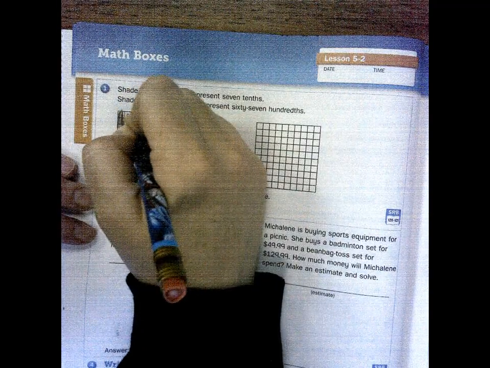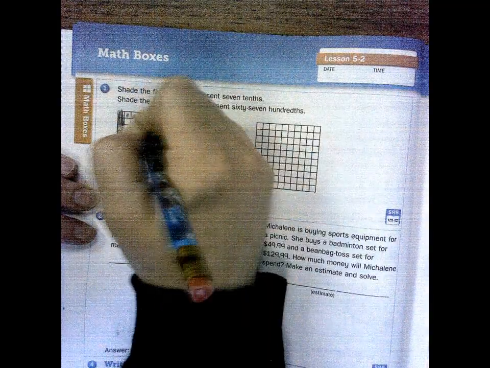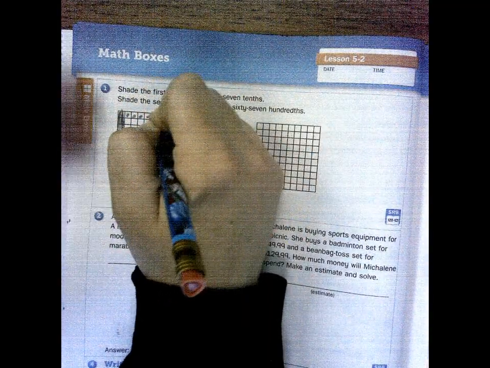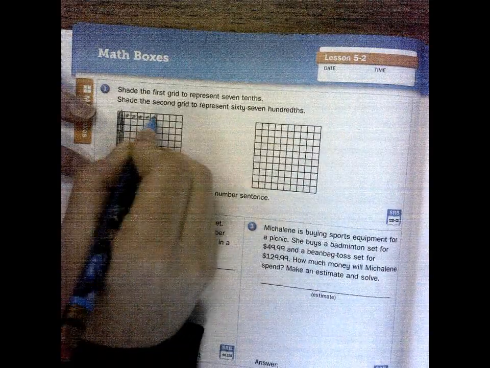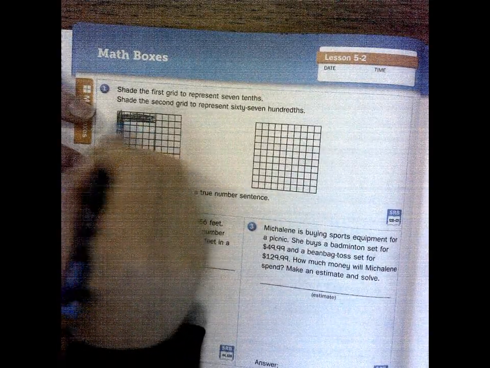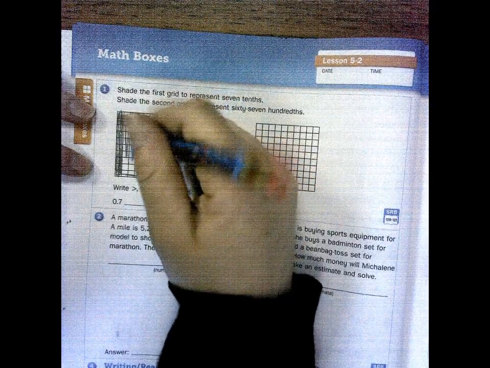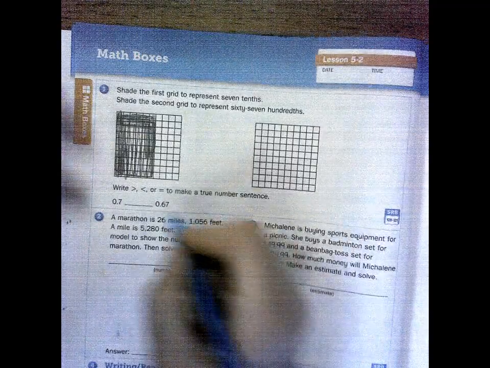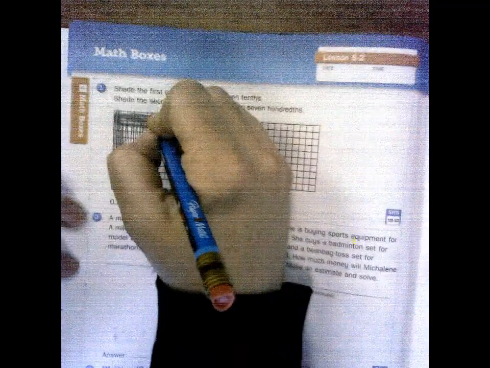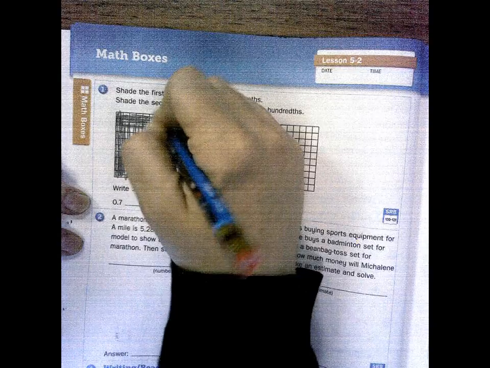So 1, 2, 3, 1, 2, 3, 4, 5, 6. So shade them in completely. All right, so that's 6/10. Oh my goodness, I need one more tenth. Sorry, I was thinking of the other one.